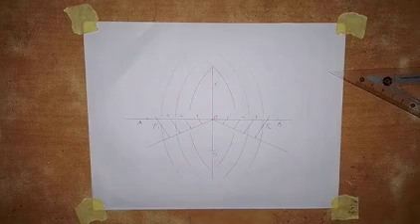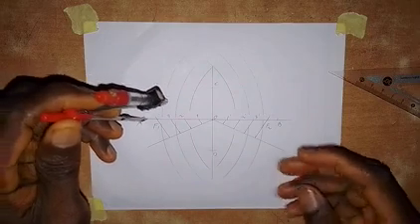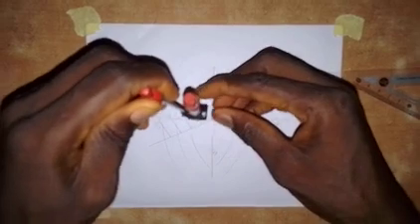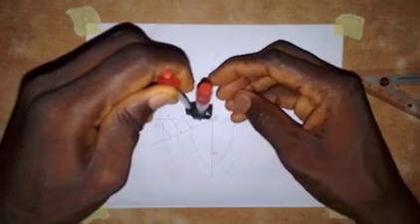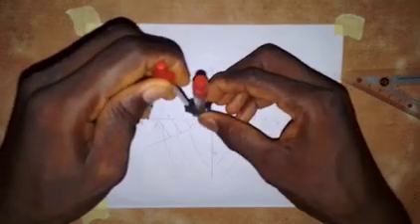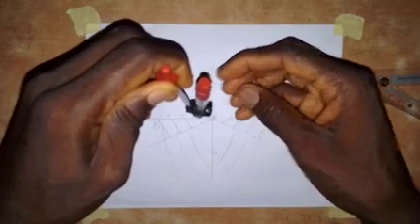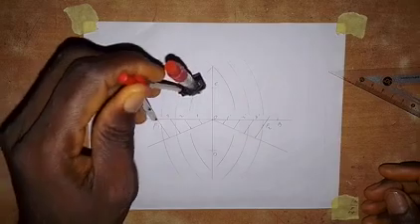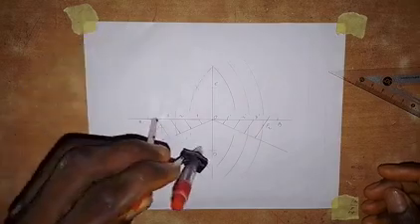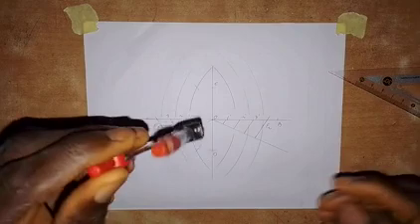So the next thing that we are going to do is, from A to 1 on the left side, so raise it up, put it at F1, so make an arc here and make an arc here on the first arcs.